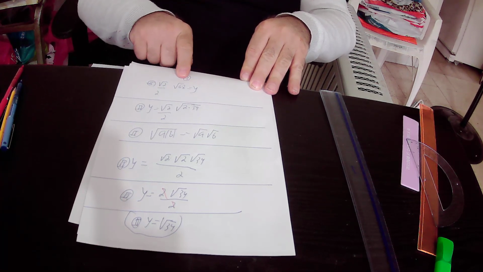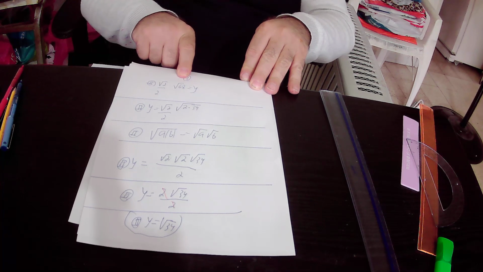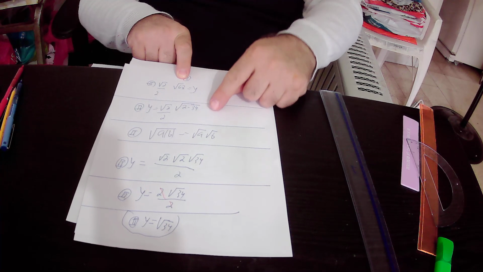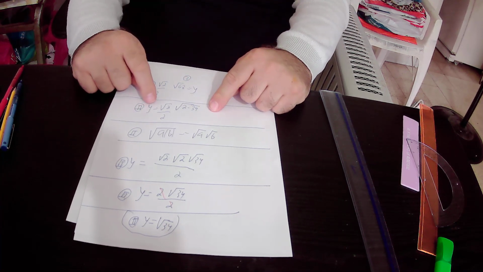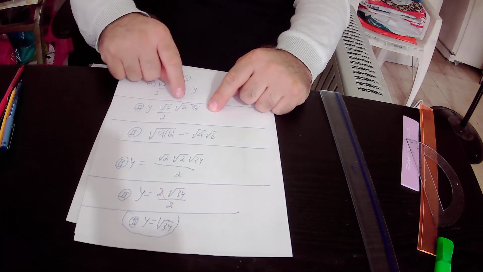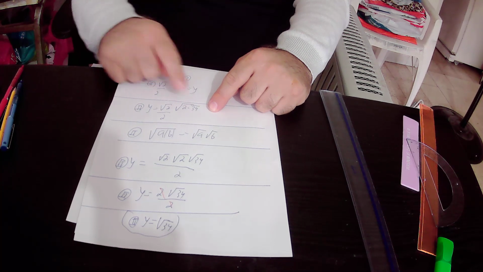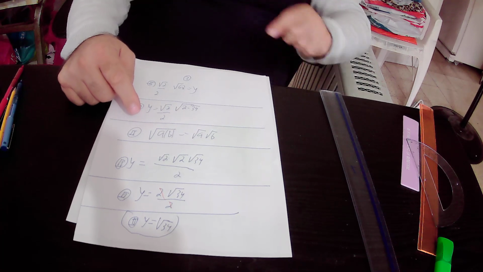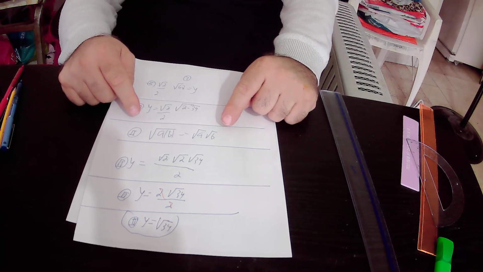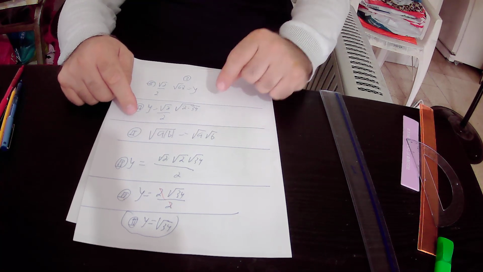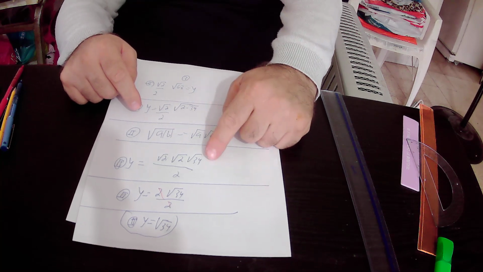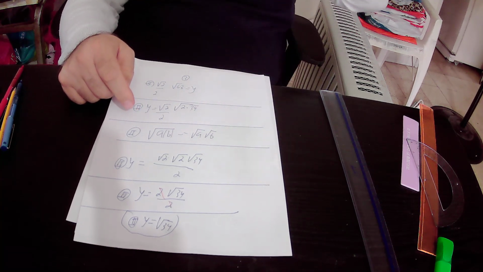We know that 68 is 2 times 34. So we substituted 68 by 2 times 34, and we got that Y equals to square root of 2 over 2 times the root of 2 times 34. We have the rule that the square root of A times B equals to the square root of A times square root of B. So according to this rule, the square root of 2 times 34 will be equal to the square root of 2 times square root of 34. Okay?